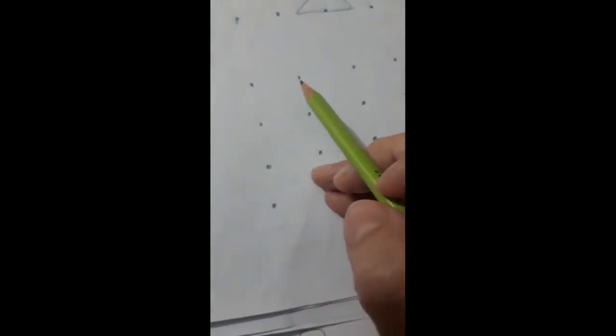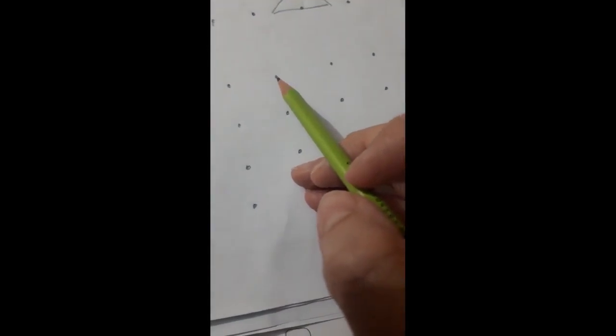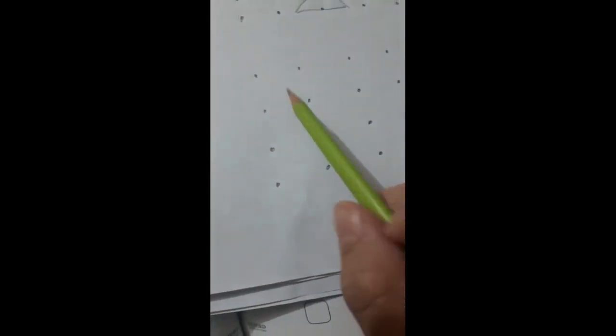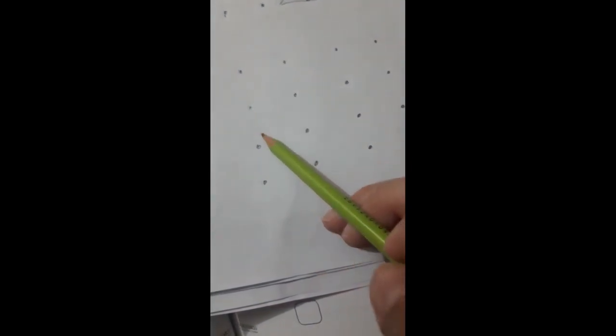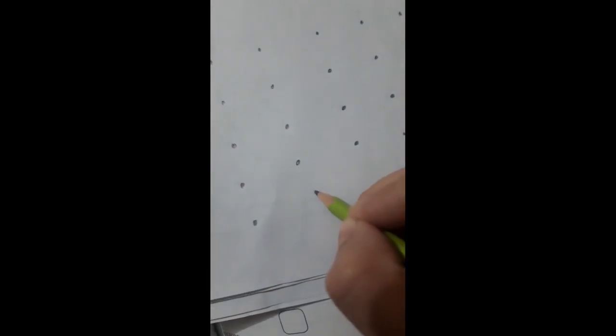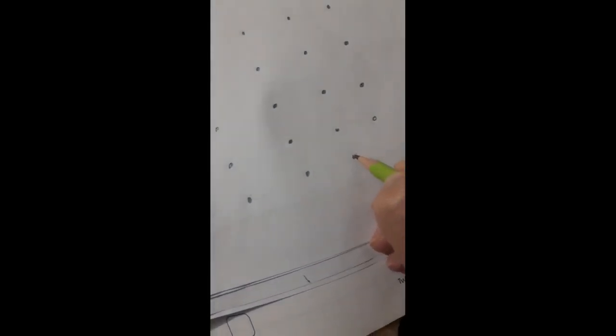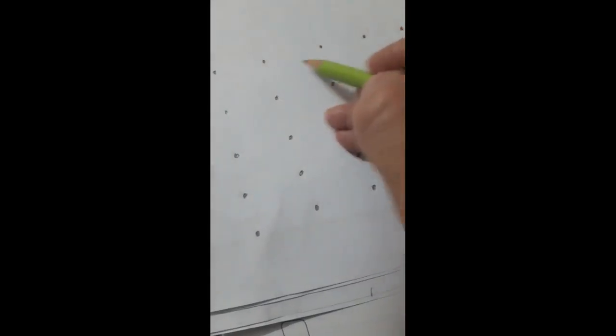Now for today our topic is how to make use of grids to draw some figure. Now you can see 1, 2, 3, 4, and again I will put a dot, 5 by 5. This is a grid of 5 by 5. Now let's draw a kite.